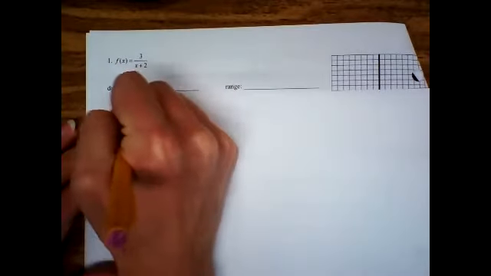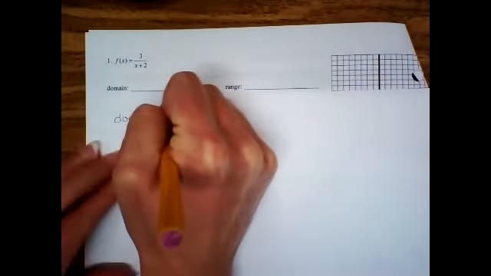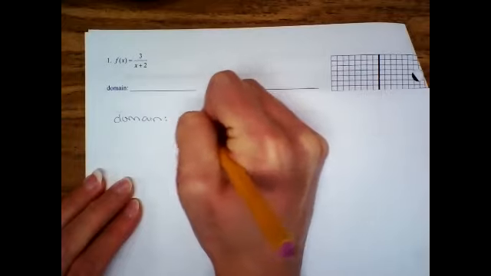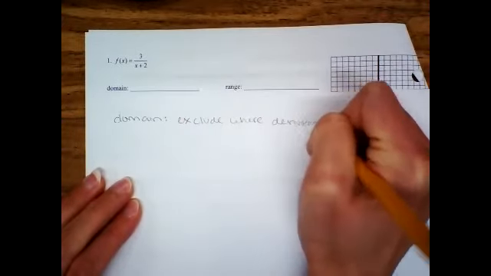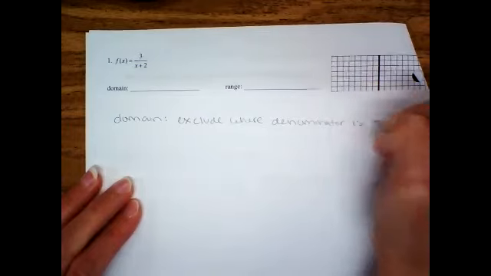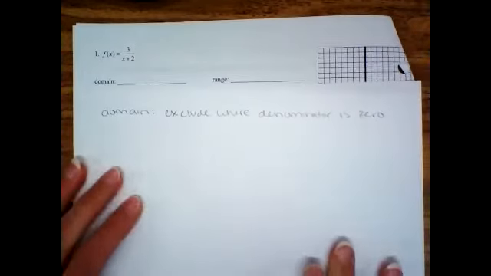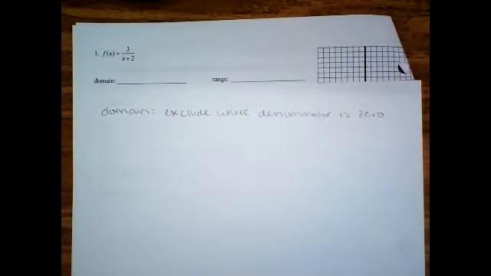Then you want to do the domain first. You're going to exclude where the denominator is 0. And again, I'm going to take a picture of this and I'll post it to Schoology. It'll be there. You're going to exclude where the denominator is 0. You're not allowed to divide by 0. And this is the thing, I call it the domain party. And I'm like, who's not invited to the domain party? Okay, that's the first thing that you want to do.